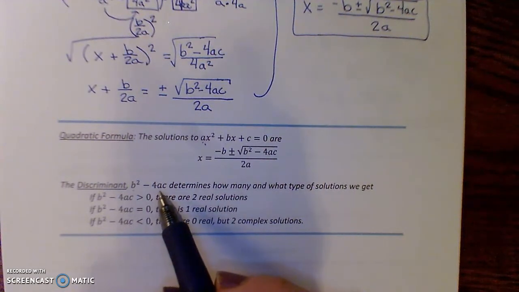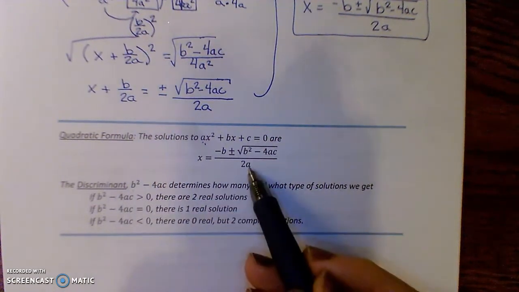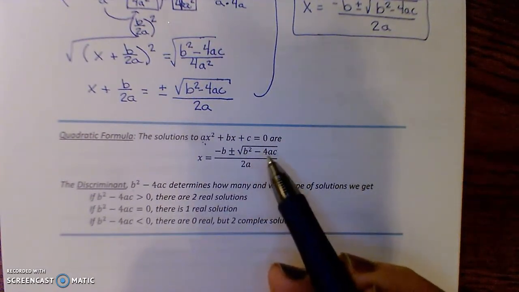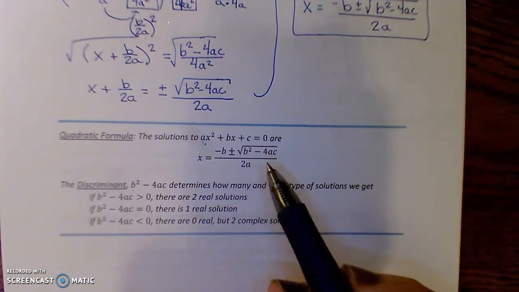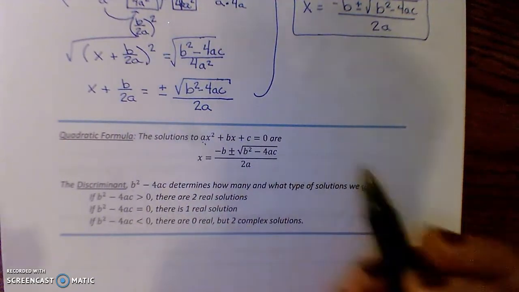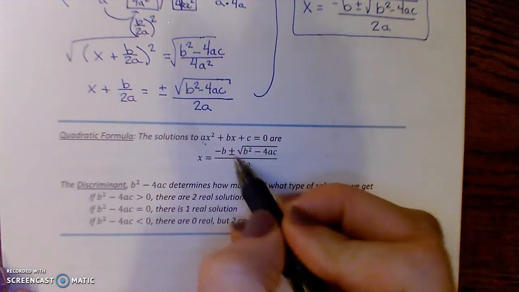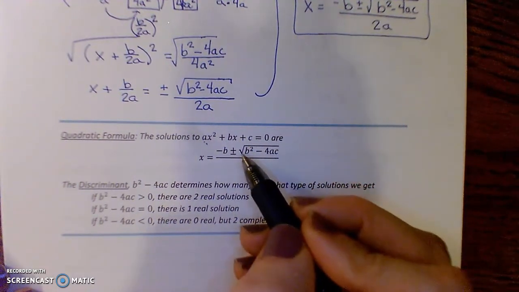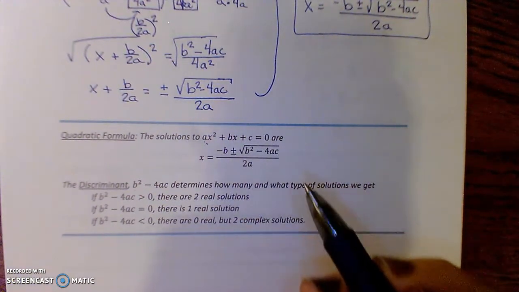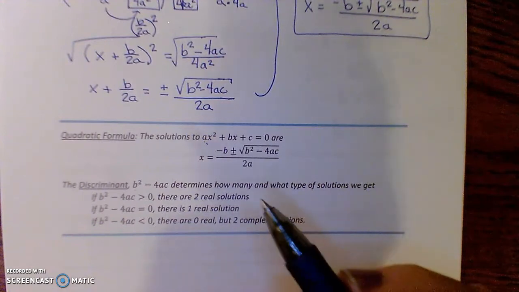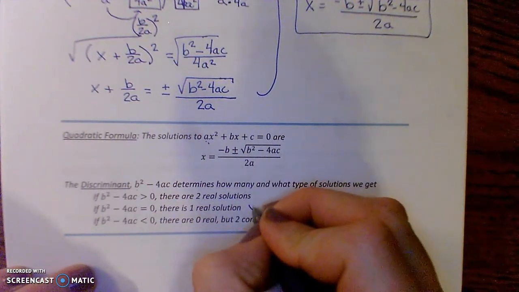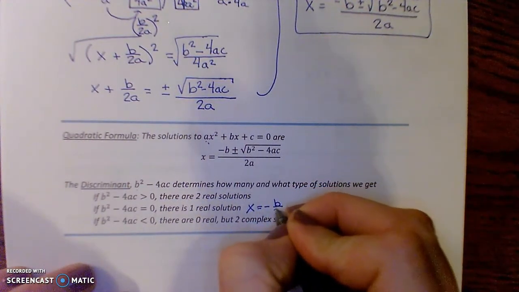If b squared minus 4ac is positive, then you're taking the square root of a positive number, which you are allowed to do. It's going to be a real number. So you're going to have two real solutions. If this quantity, the discriminant underneath the radical symbol, is 0, then the square root of 0 is just 0. And to say plus or minus 0, it's the same thing. So there's not two equations. It's really just one equation. You get one real solution, and that solution is going to be just negative b over 2a.